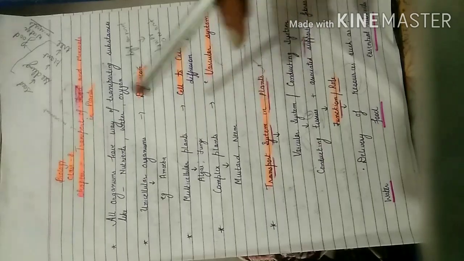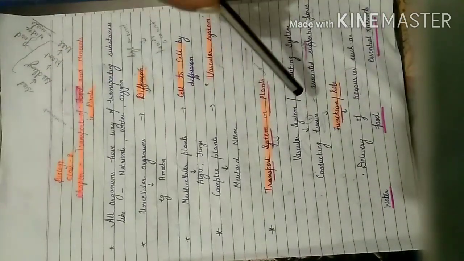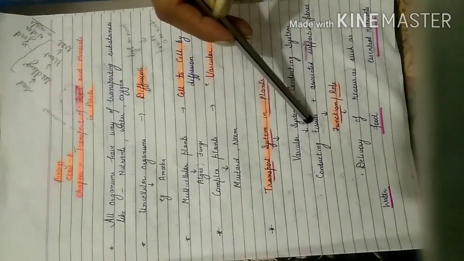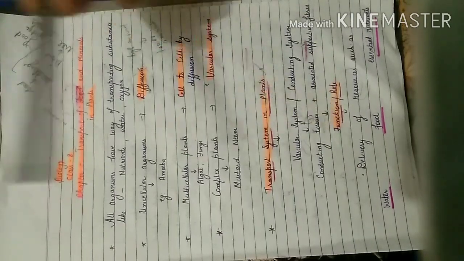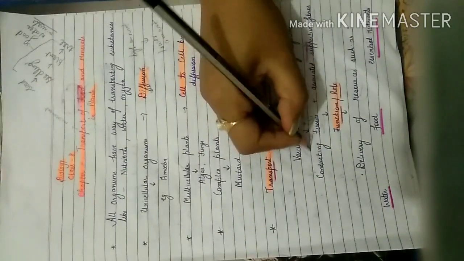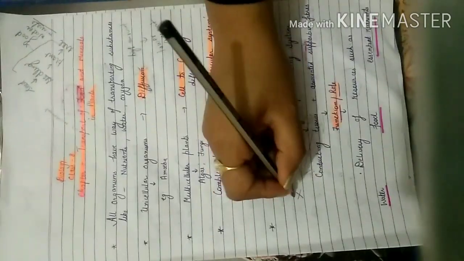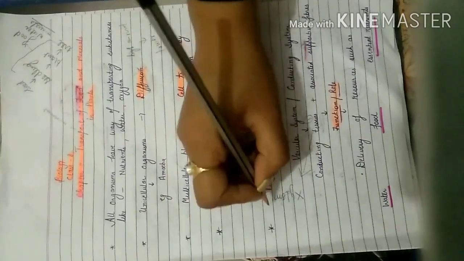This system consists of two things. First is tissue, then is the fiber. This tissue we will observe, right? This tissue is of two types, xylem and phloem.